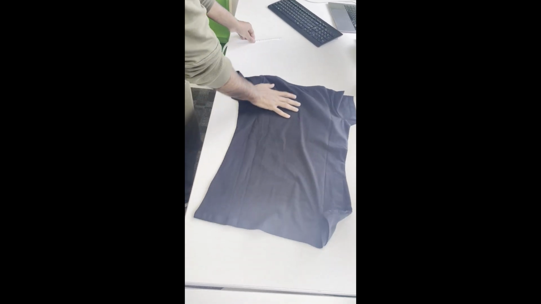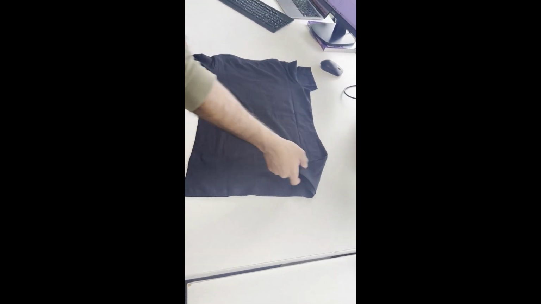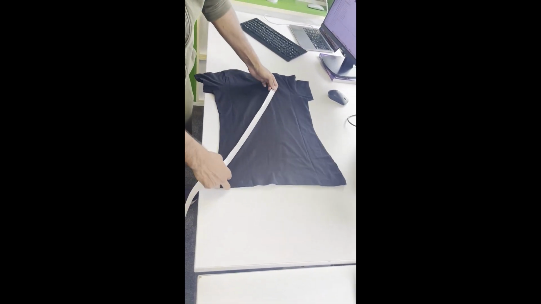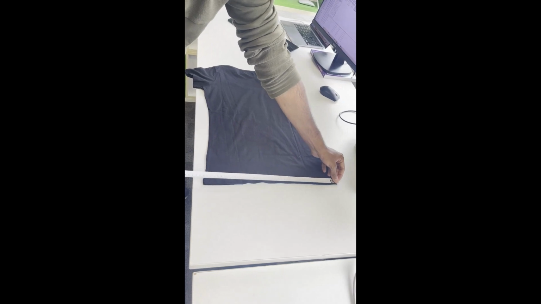Repeat the same for the back side of the garment. Be careful with the fabric. Do not stretch it, as you won't record accurate measurements. Don't forget to measure the hem width for both front and back.